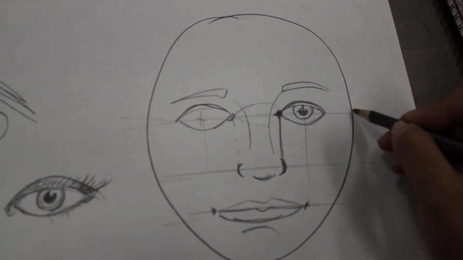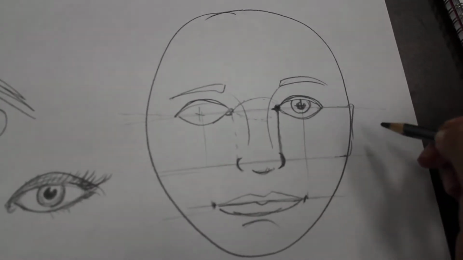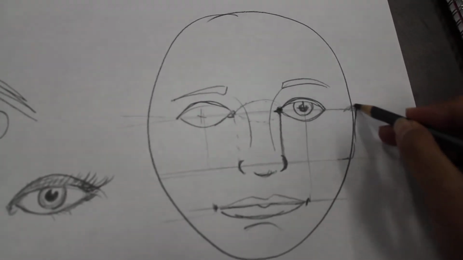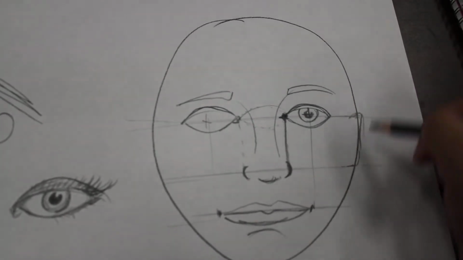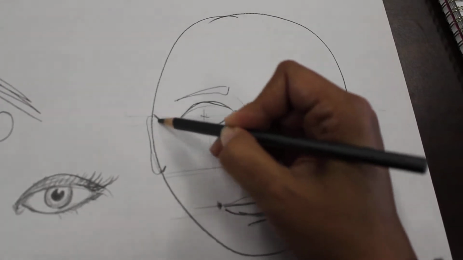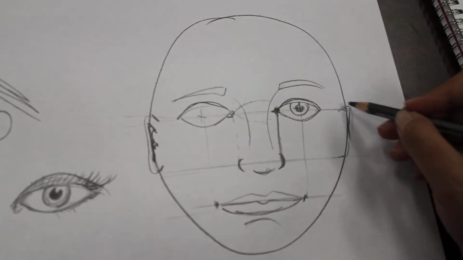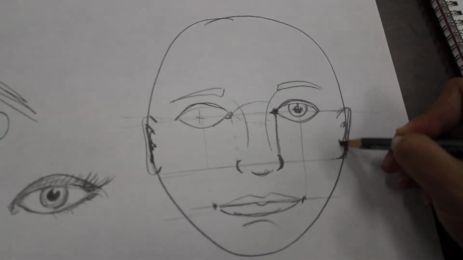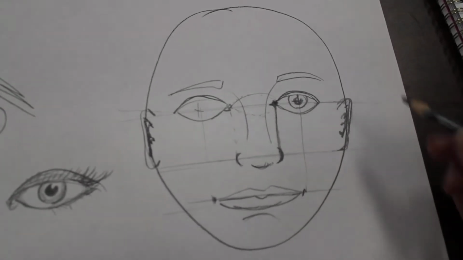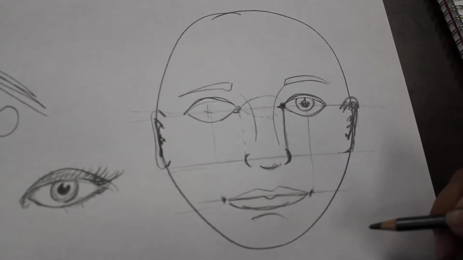Your ears line up from the eye line to the nose line. So keep that in mind. You don't want to make them too high or too big. And they come up and off the head, right? And everybody's ears are different. Sometimes you'll have smaller ears, sometimes you'll have larger, but this is just a generic human.